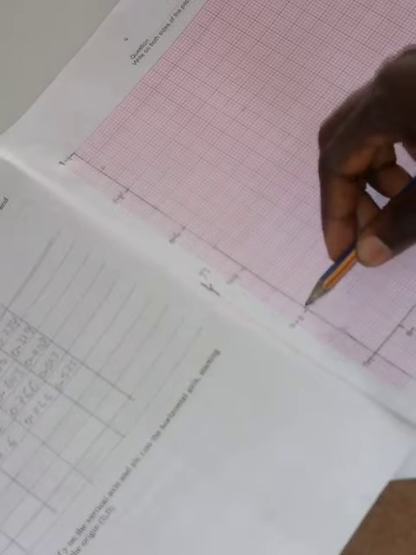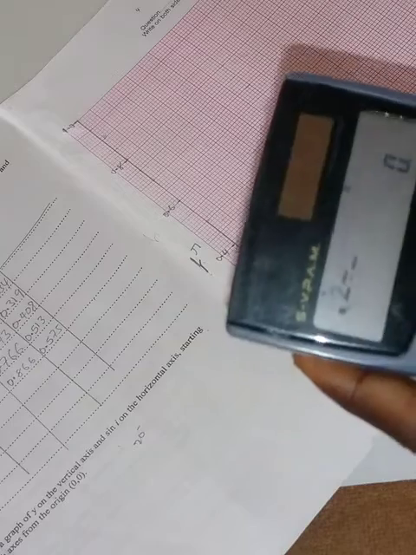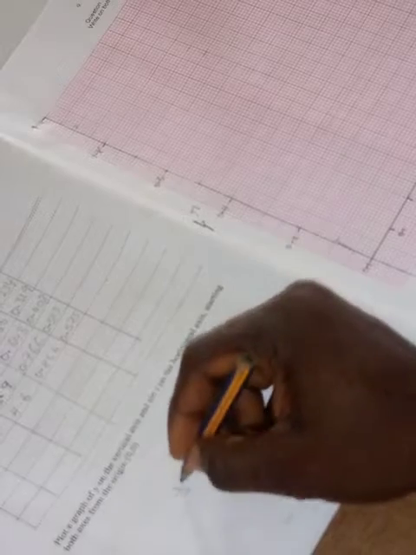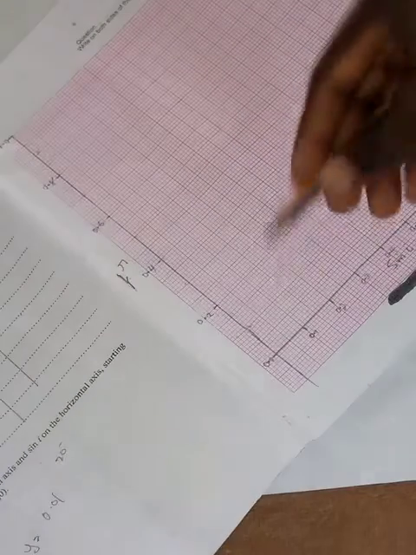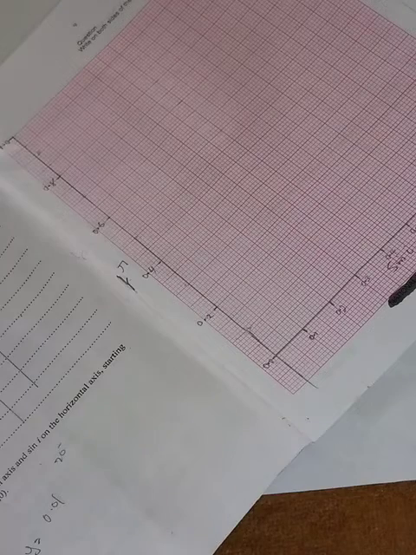Now let's look at this. The gap between this point and this is 20. This is 5, 10, 15, 20. So you note that down. And now the numerical value between this and this is 0.2. So what I'm going to do is divide 0.2 by 20. That's going to give me 0.01. So let me note this down on the y-axis. What it means is that on the y-axis, each of these smaller lines has a numerical value of 0.01. That is what they mean.